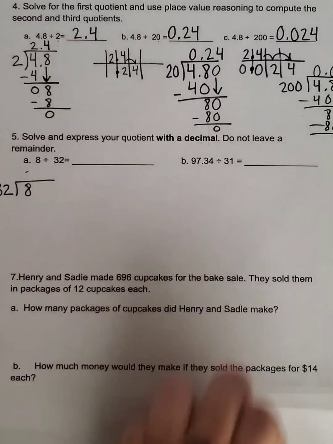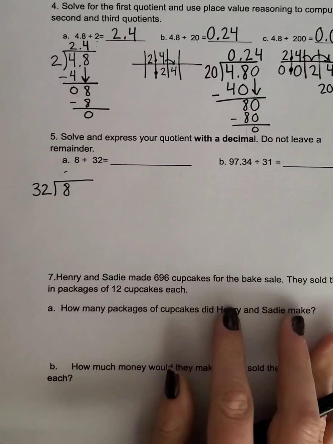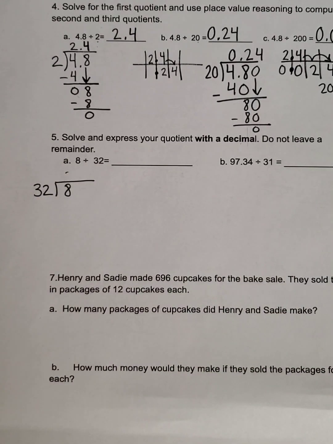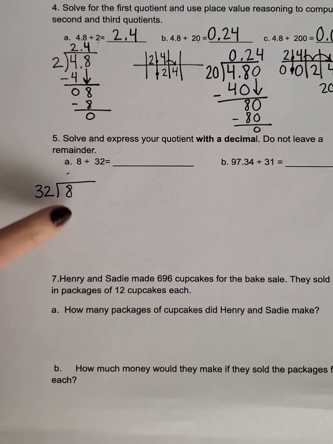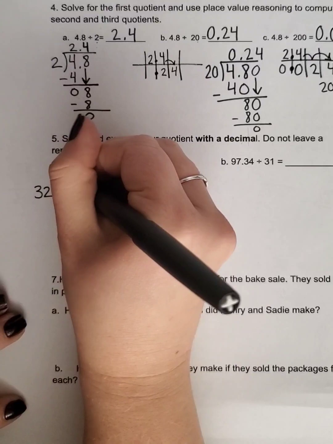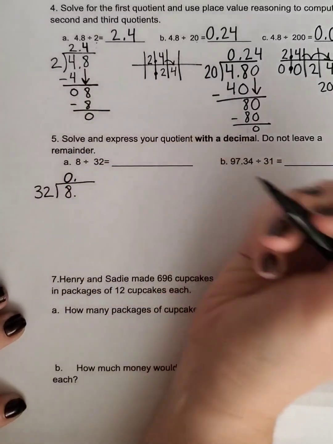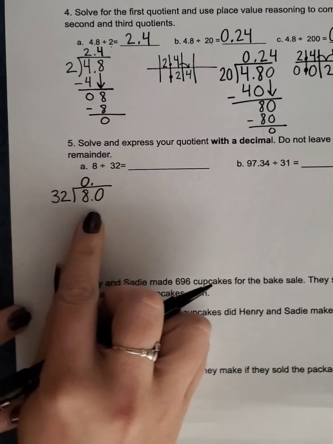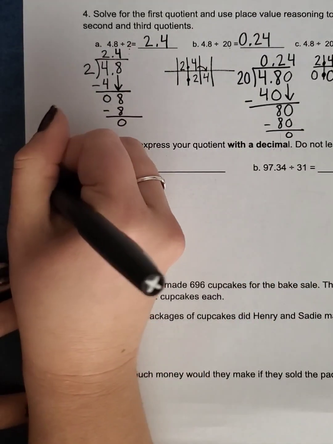32 on the outside. And right away, a lot of students freak out. They go, wait a minute, 8 is a smaller number. I can't divide by 32. But remember, we can do this. 32 can't go into 8, so we put a 0. And then we add our decimals and another 0. Can 32 go into 80? Yes, it can. I could count by 32s.